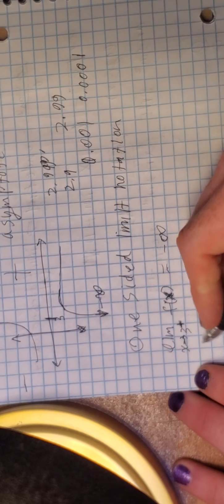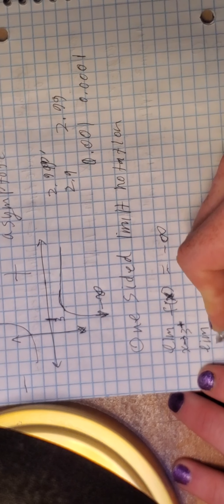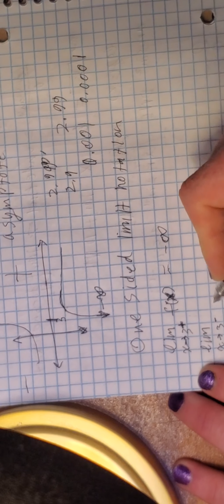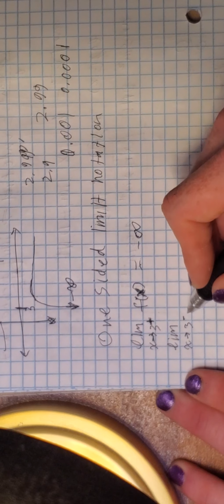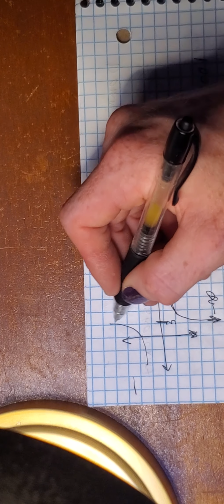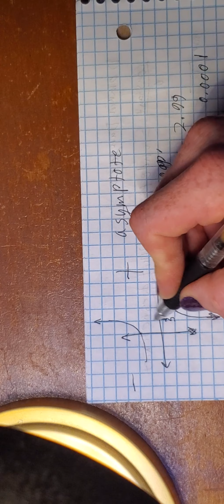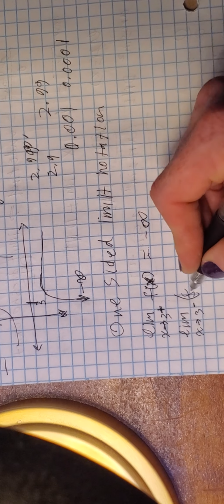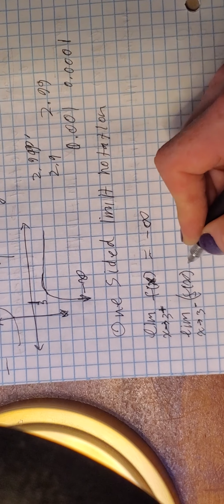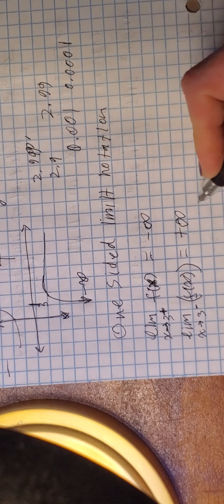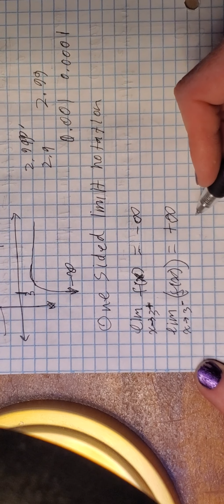And so the limit as x approaches 3 from the negative side, that's a minus. And that is talking about this part up here. As x approaches 3, as we get closer and closer to x equals 3 from this side, from the negative side, then f of x, the function here, equals positive infinity. And you don't have to write the plus. I just write it because it helps my brain differentiate.